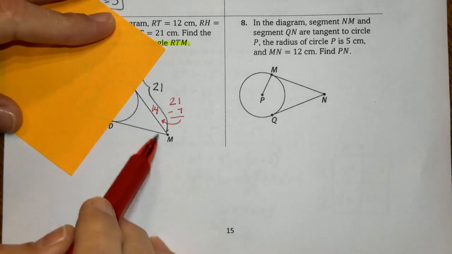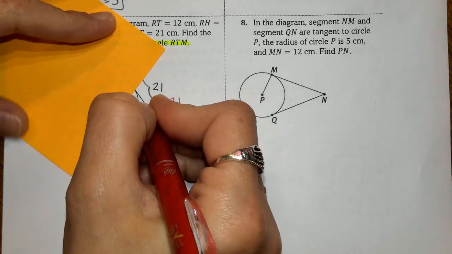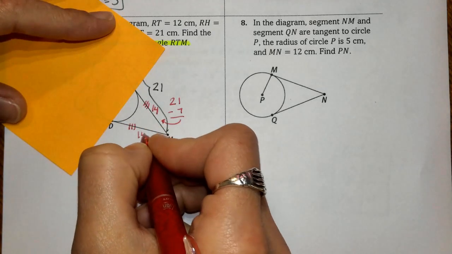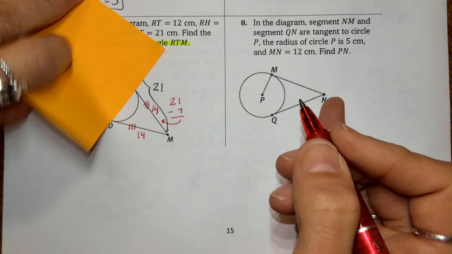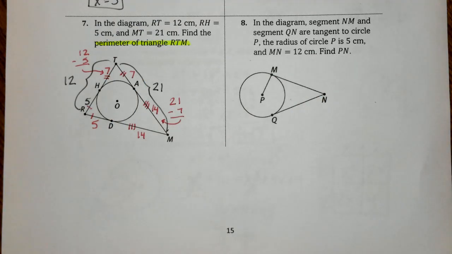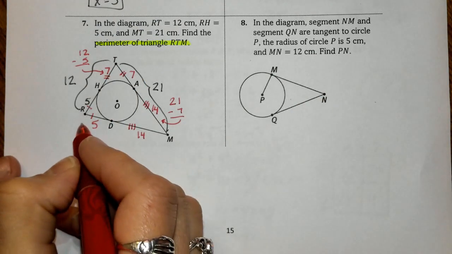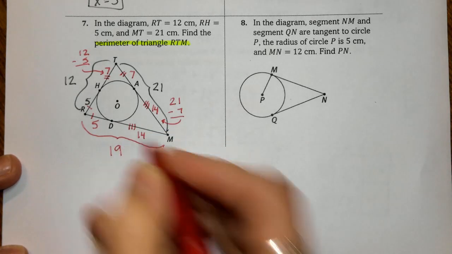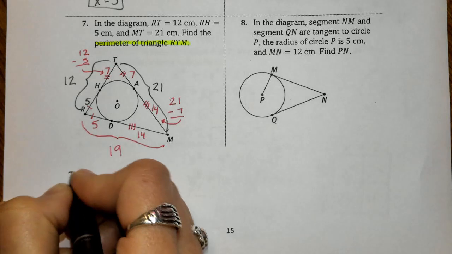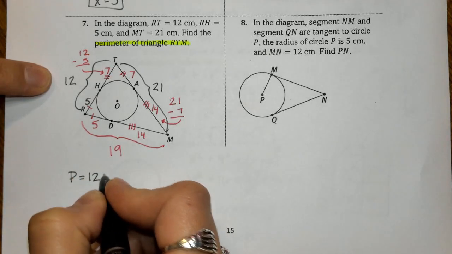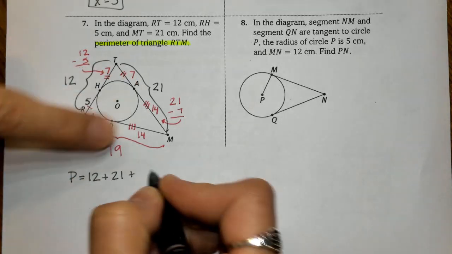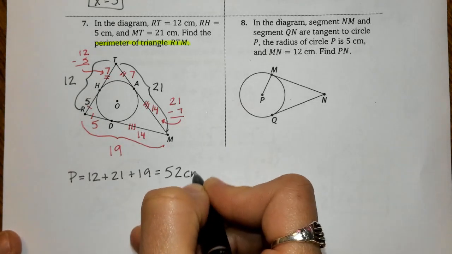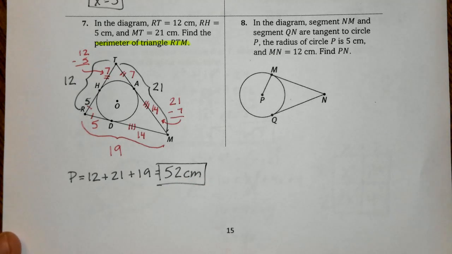We have AM will be congruent to DM, telling us that DM is 14. Now that we have all the little tangent pieces, we can now conclude the third side that we were missing is going to be 19. So finding our perimeter, all we need to do is add up those three sides, 12 plus 21 plus the 19. We're going to find out that the perimeter will be 52 centimeters.